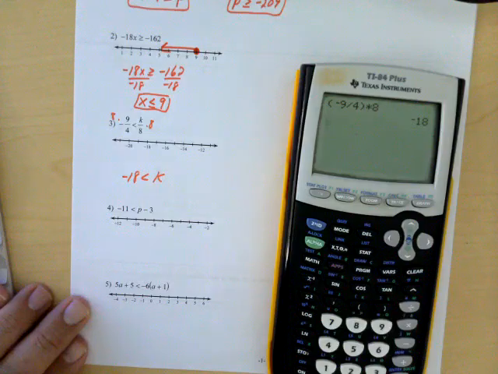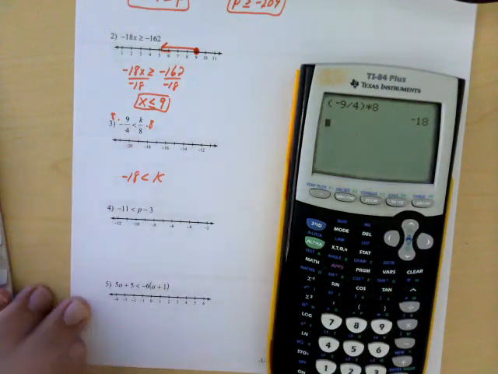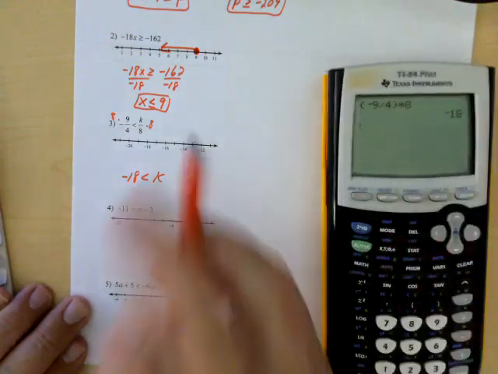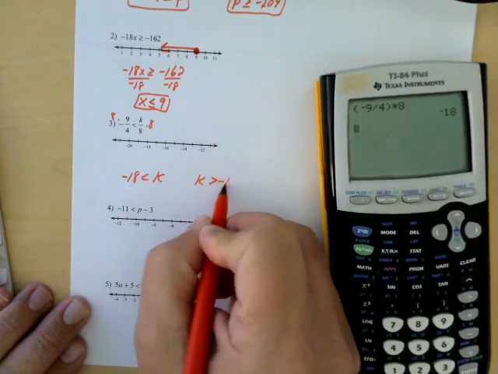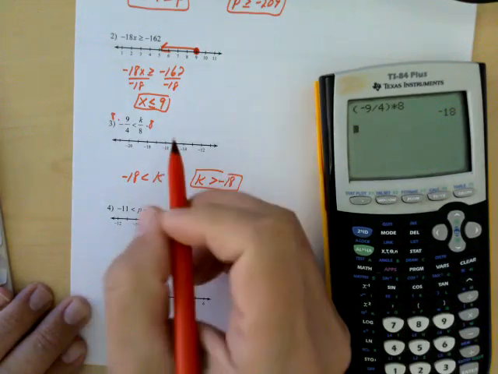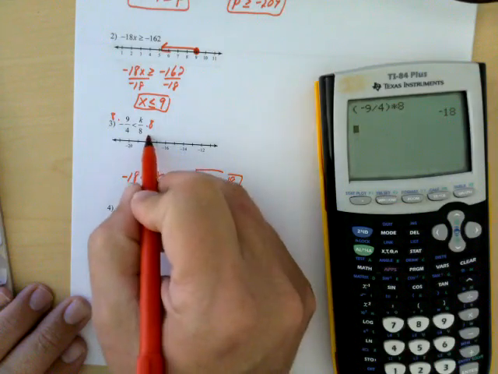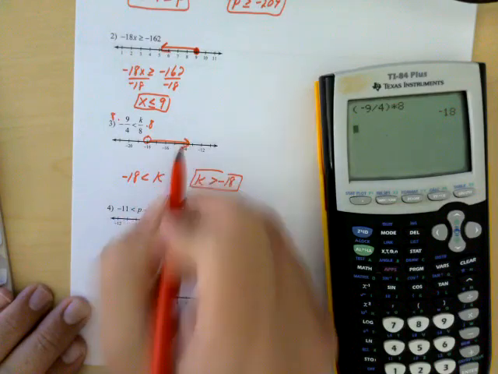Notice I did not flip the sign. Again, we multiply by a positive 8. I don't care that this was a negative number. We multiply by a positive 8. So this really means k is greater than negative 18. That's what I need to plot. Negative 18, open circle, because it's only greater than, not equal to, and we're dealing with all the points that are greater.